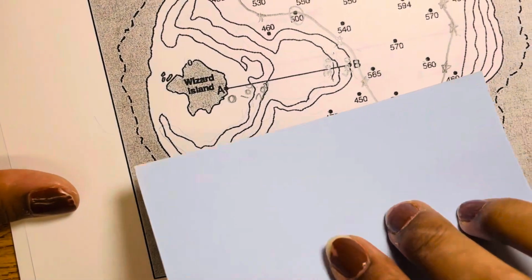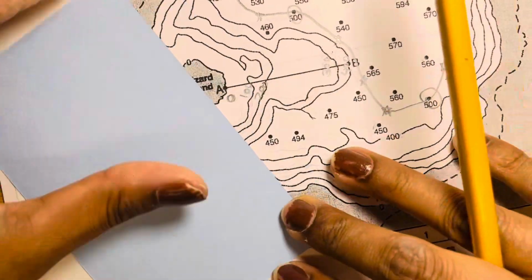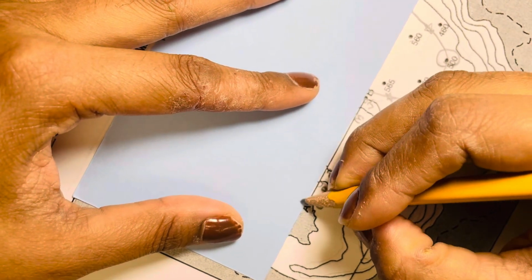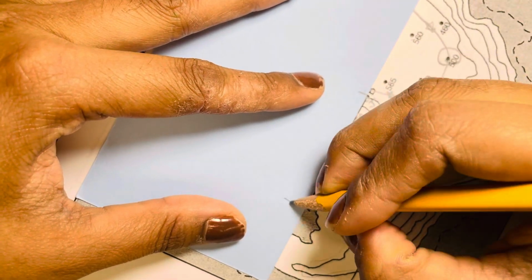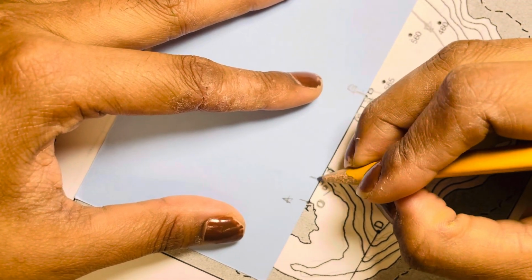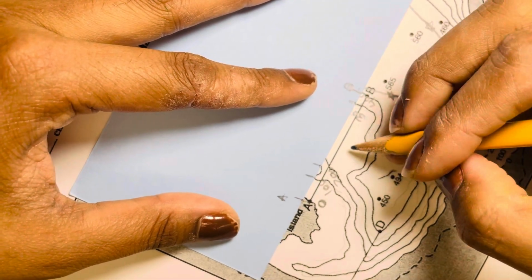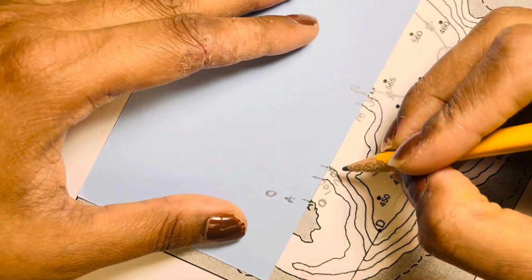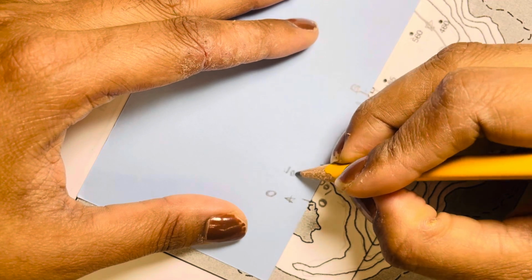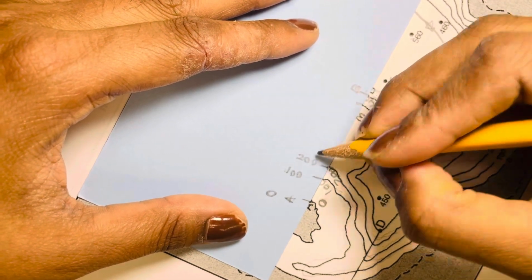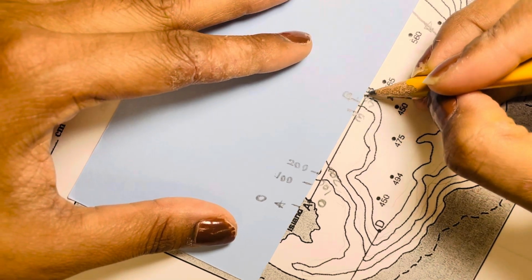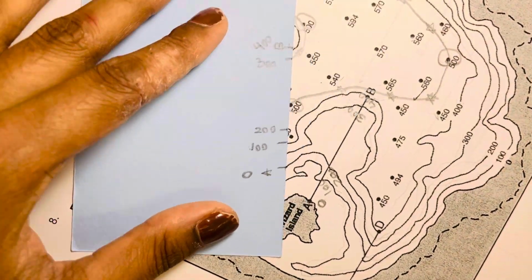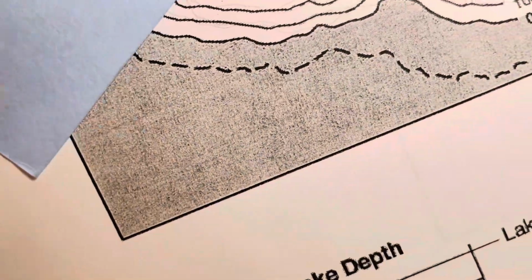Now I have to put that down on my scrap paper right here. I'm gonna mark lines A and B. Here's A, here's B, and all the lines that are crossing between this line and this line. So these are all the lines that are crossing through A and B, in between A and B. And I'm also gonna write the elevation. So A is 0, this is 100, this is 200, this is 300, and B is 400.